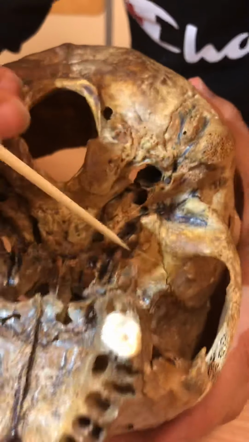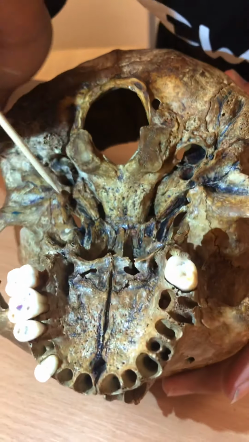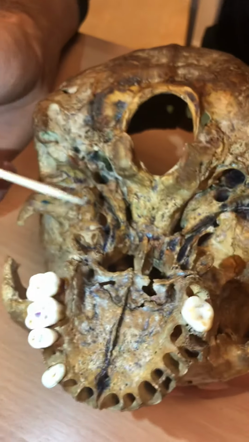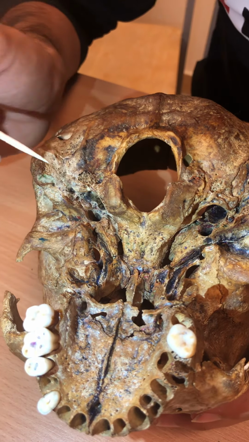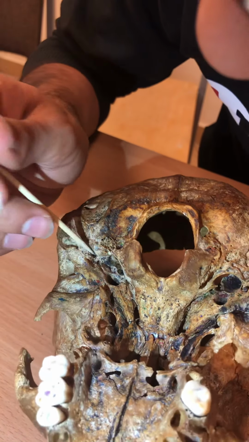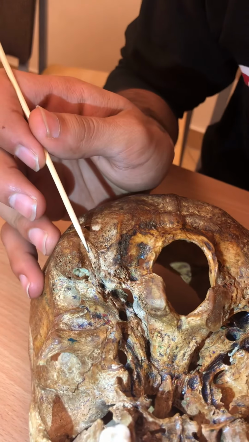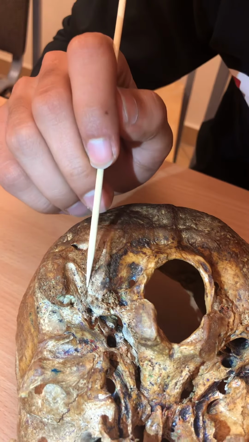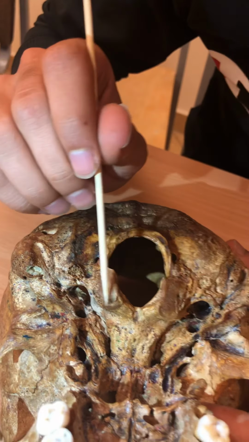Foramen ovale, foramen spinosum, but it's broken here. Foramen spinosum. Sphenoidal spine and styloid process, sheath of the styloid process. We have the mastoid process, the stylomastoid foramen, the mastoid notch and the mastoid foramen here. And here also the groove for the occipital artery.